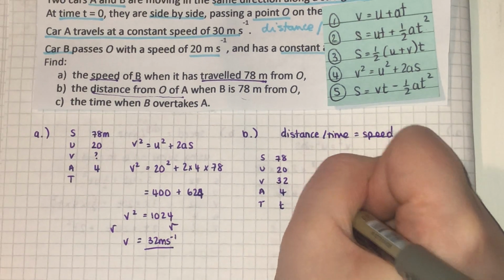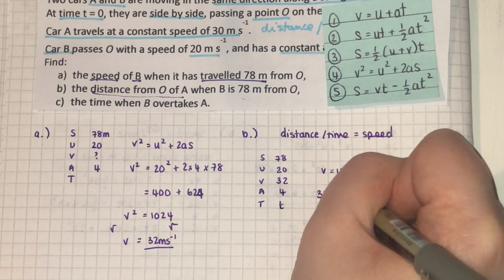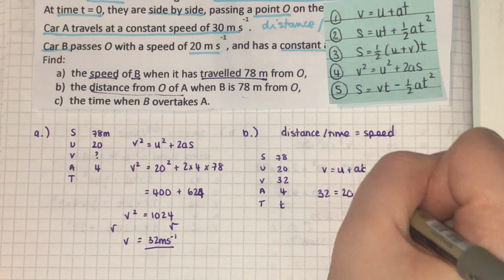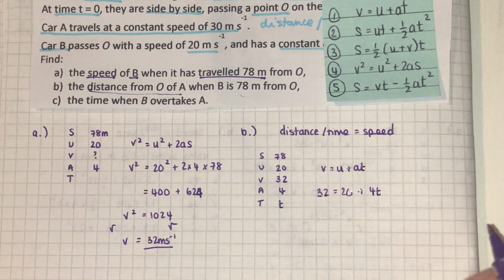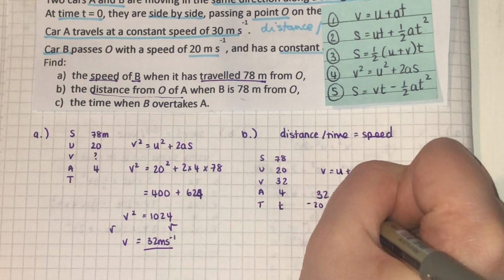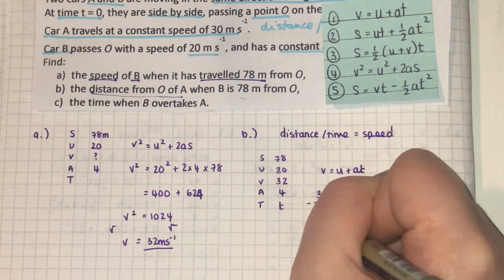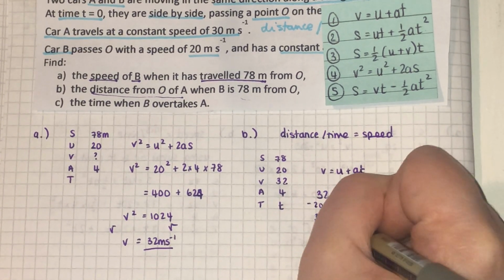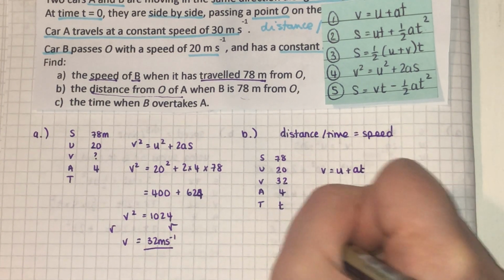So V is 32, U is 20, A is 4, and we're looking for T. So take away 20. So 12 equals 4T. And then we divide by 4.